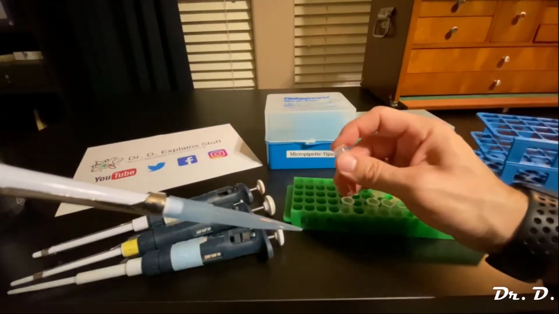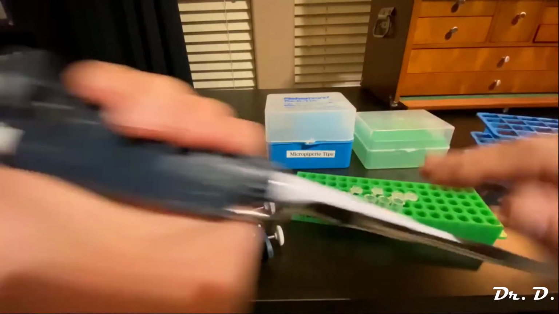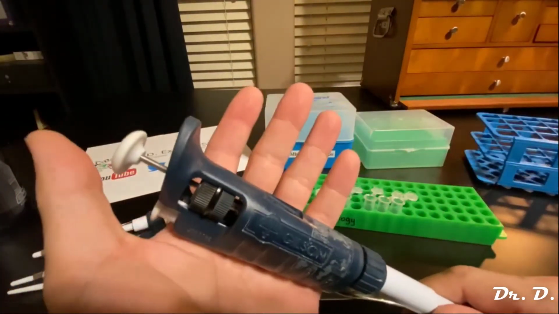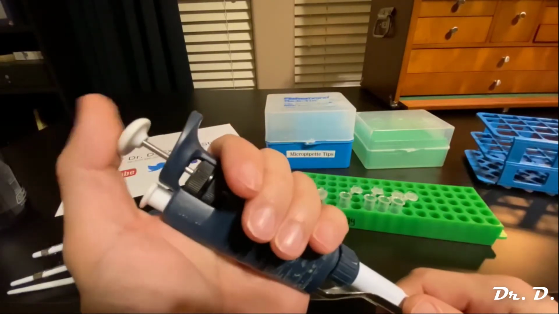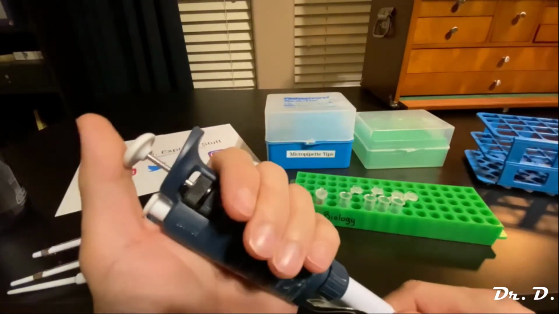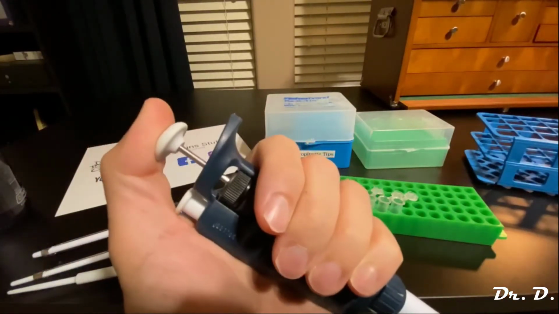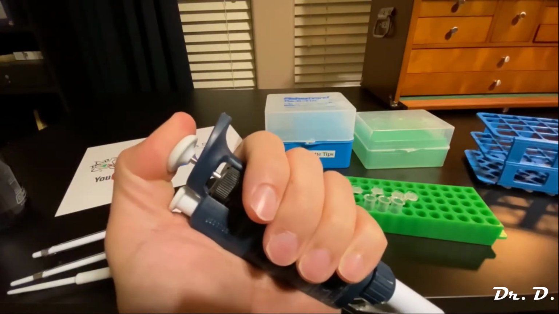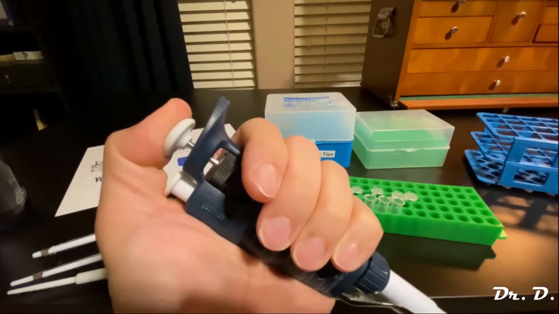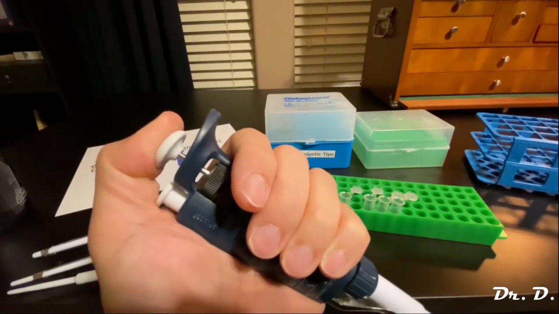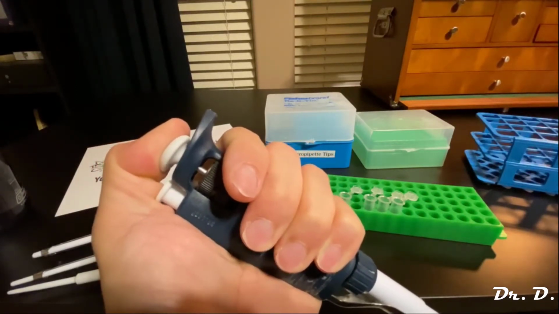All right, so let me explain this real quick. This is actually super important. Let me show you why. If I push down on this plunger, it stops moving. You see, look, I'm pushing, it stopped moving. But if I push really hard, look what happens. Yeah, it goes way further, right?